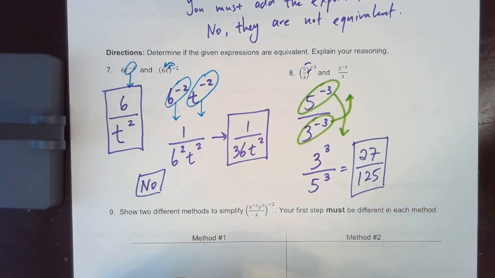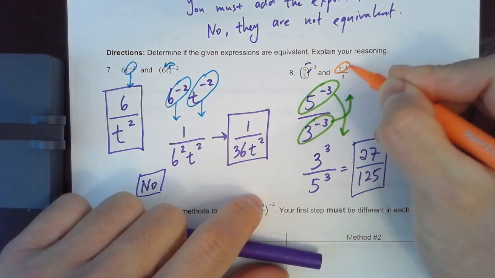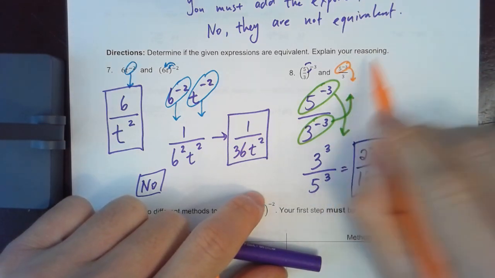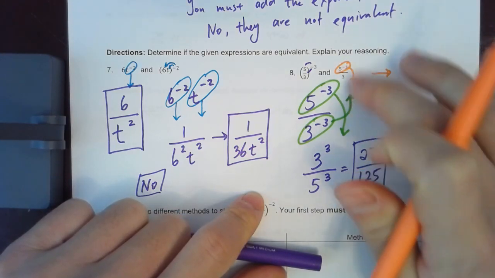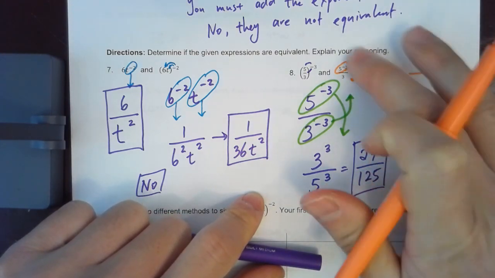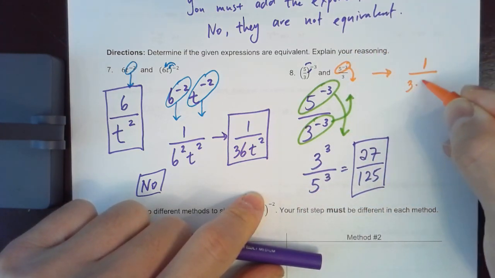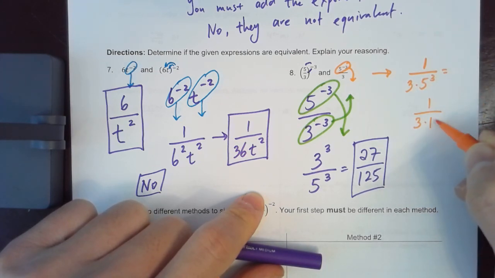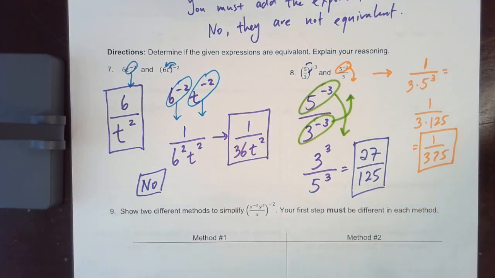That's the first term. The second term, we only have the negative exponent on the top, so I circle it and I push it to the bottom, and then the top is actually left by itself. It has nothing left, so it's just 1. Anytime you switch something from the numerator to the denominator and there's nothing left on the numerator, that just becomes a 1. And then the bottom is 3 times 5 cubed, which ends up being 1 over 3 times 125, which ends up being 1 over 375. You can see that that's totally different than what we got here.